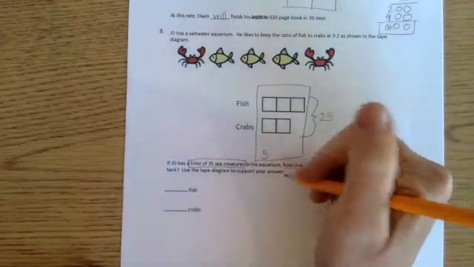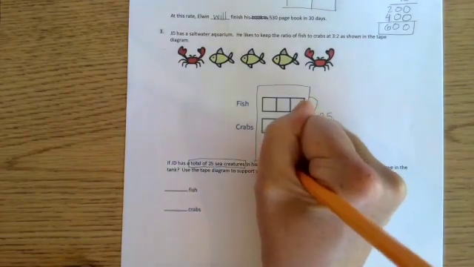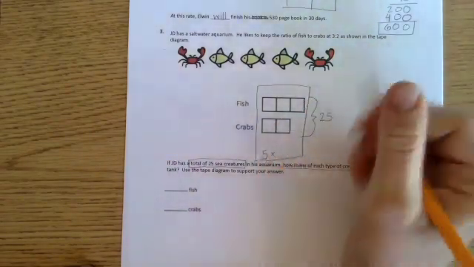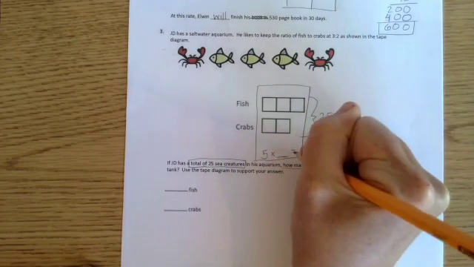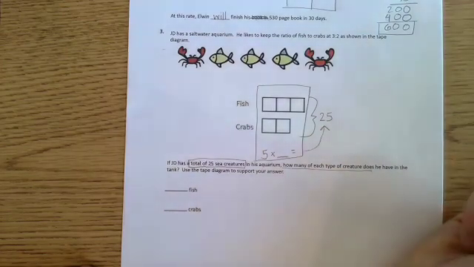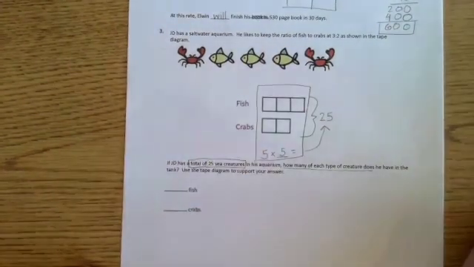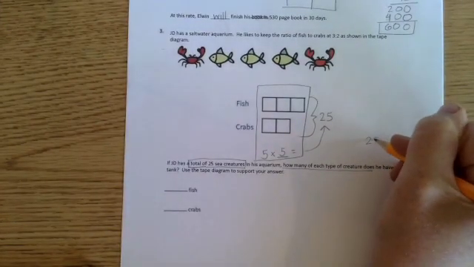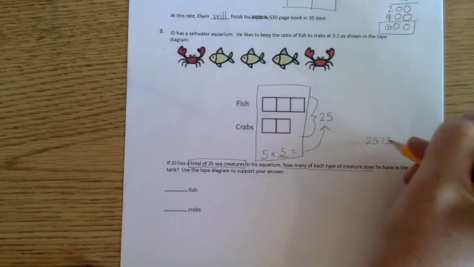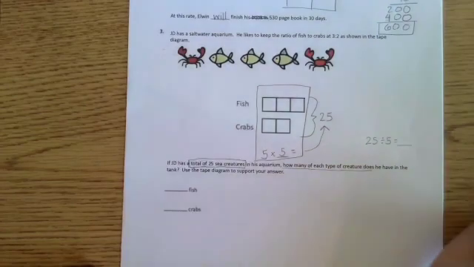So how many times greater does the value of each of these squares need to be? Well, how many times do I need to multiply 5? 5 times what equals 25? I know that 5 times 5 equals 25, right? That's a pretty easy one. If we didn't know that, could we flip this around into a related division problem? Yes, we could. We could divide 25 by 5, and that would tell us the missing factor as well.